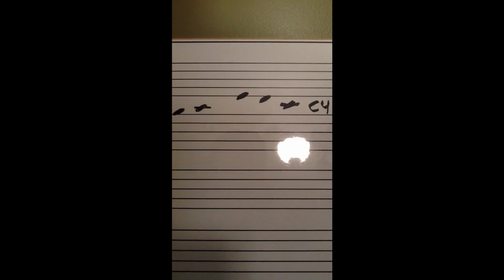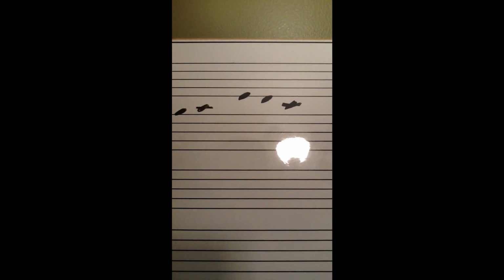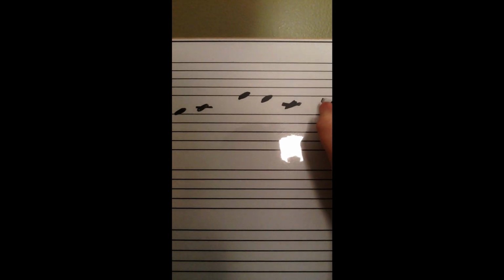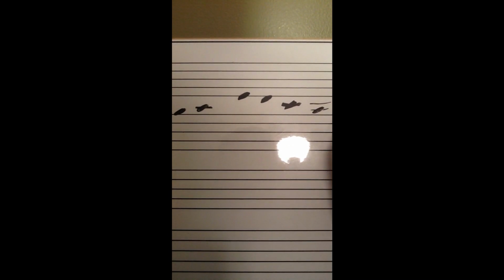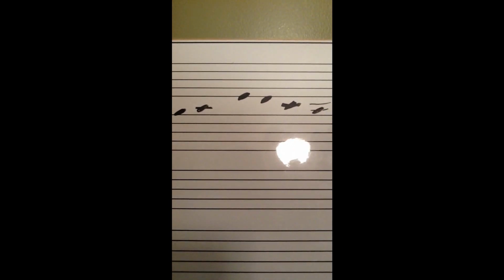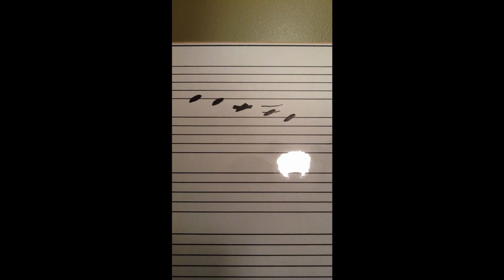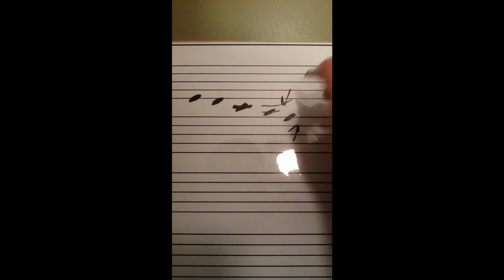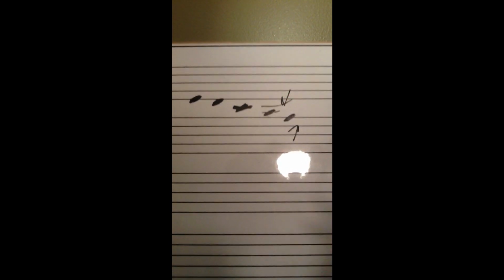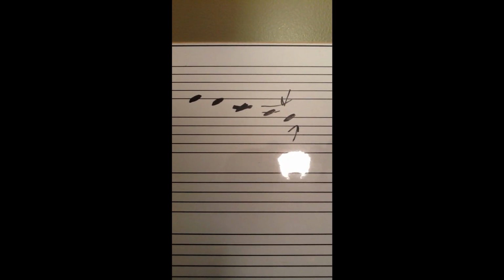Now, when you have a grand staff, you can write the A 2 ledger lines below that, which is the same as there on the bass clef staff. This is the bass clef staff here, and this is the treble clef staff there. These are the same A, but they're written differently.